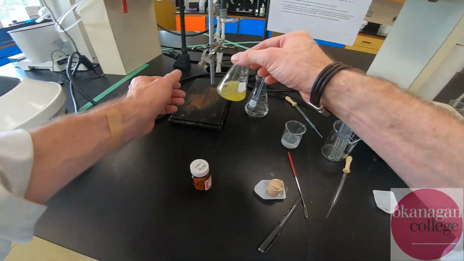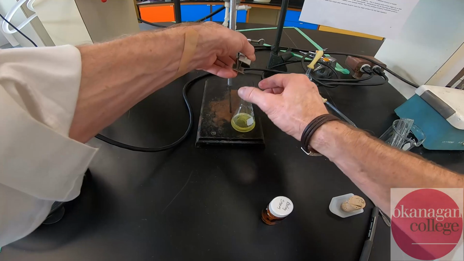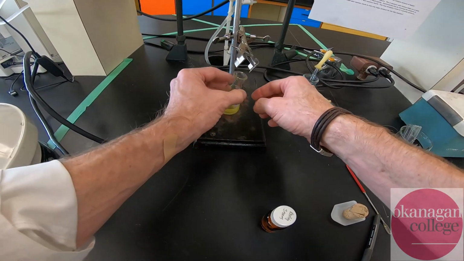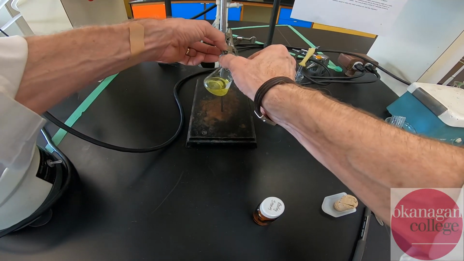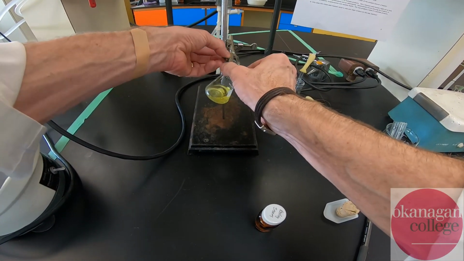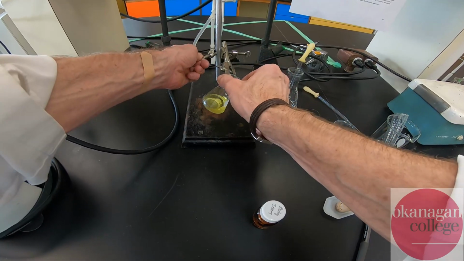Taking the flask off the hot plate, and letting it cool for probably a good 5 minutes before I ice the solution.